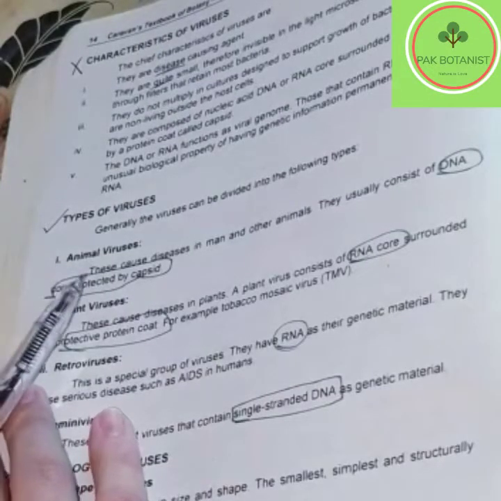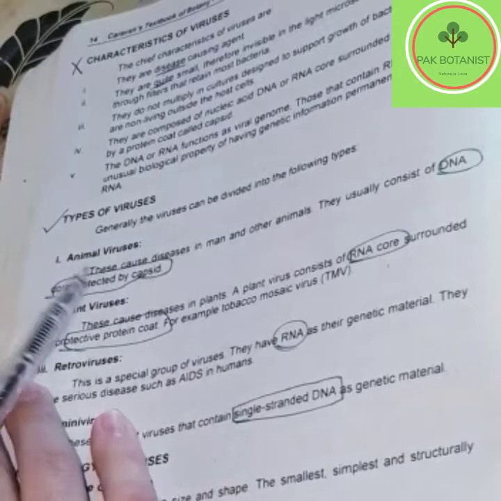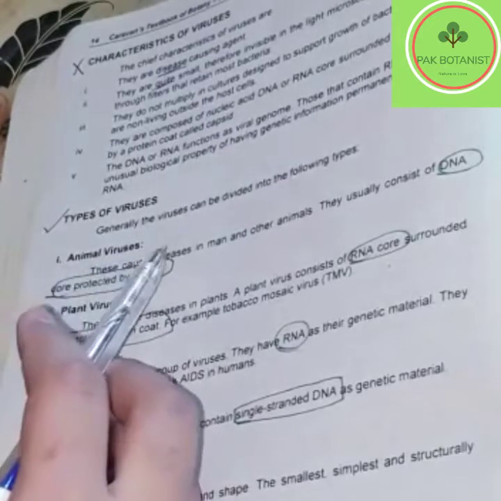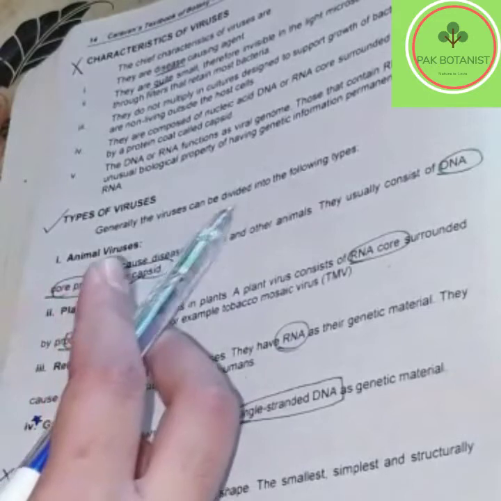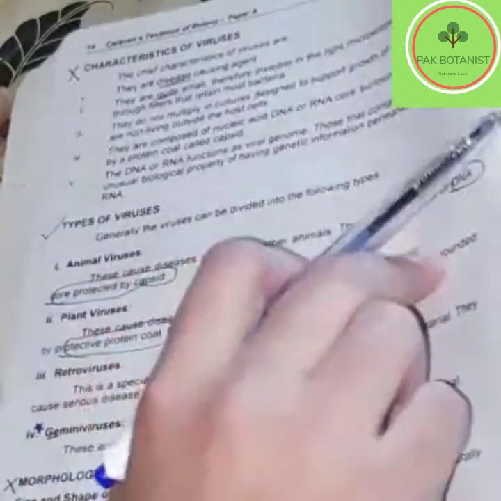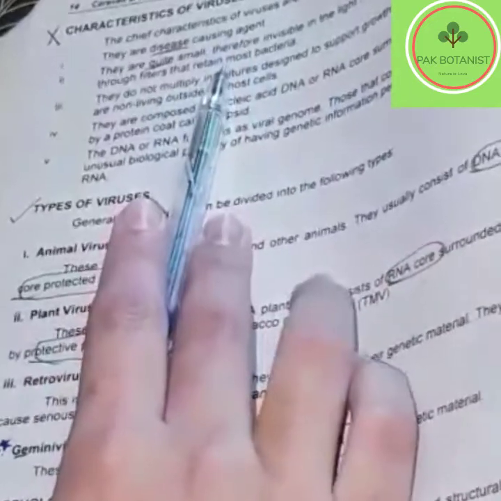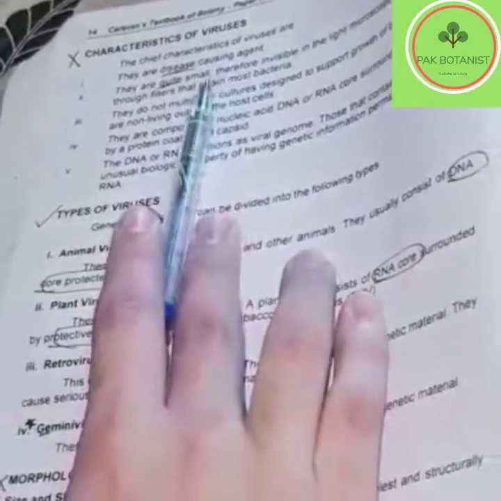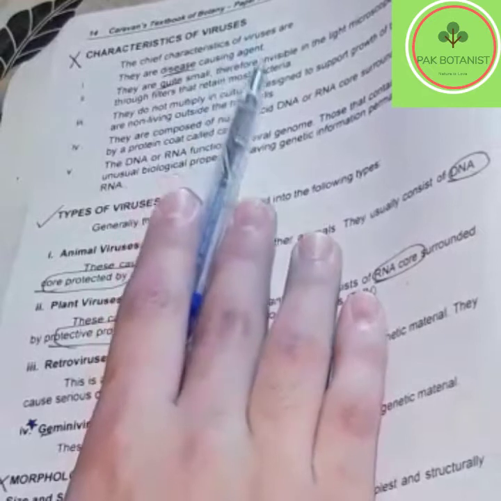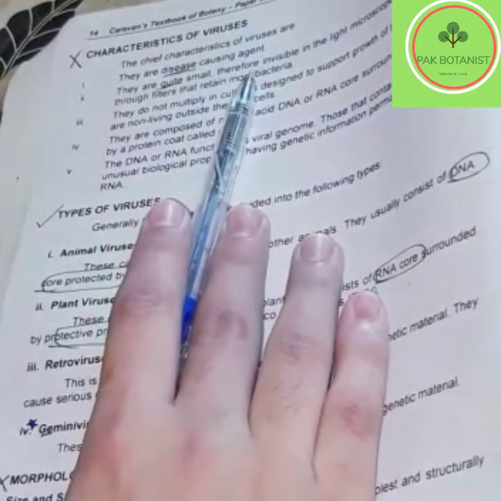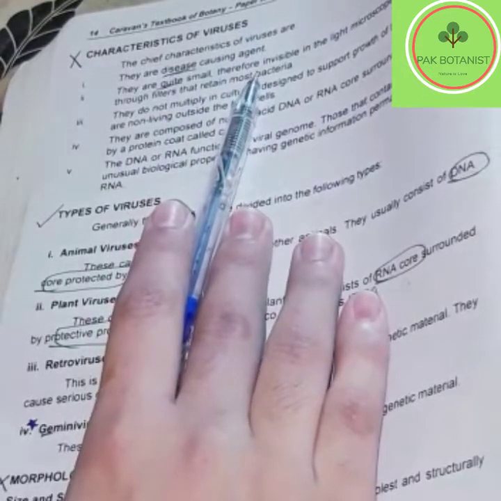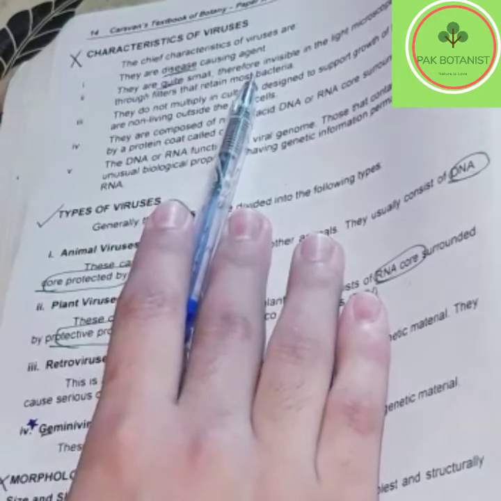And today's topic is characteristics of viruses. We are going to discuss the distinguishing characteristics of viruses. Let's have a look at the characteristics. They are disease-causing agents. The first, foremost and common characteristic is that they are disease-causing. They cause disease in all living organisms: animals, plants, humans, bacteria.